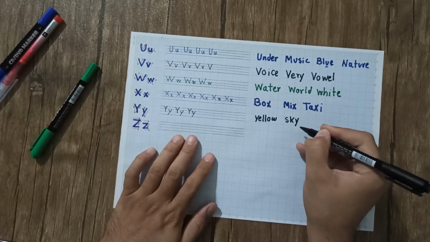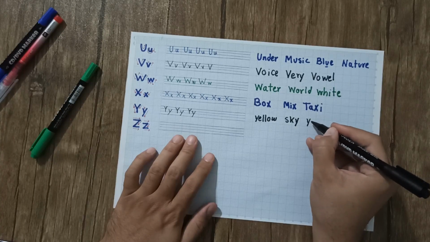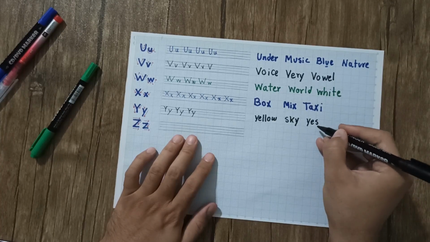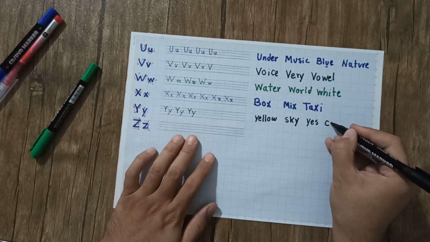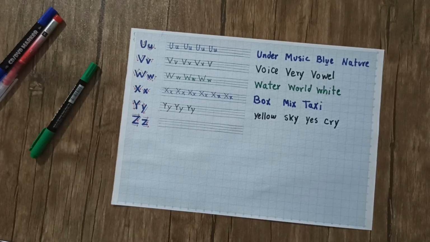You see, for example, we can say yes, that's again a consonant, but you can say, for example, cry. Okay, you say cry. That's it. And look at what we have here. We have the beautiful one.